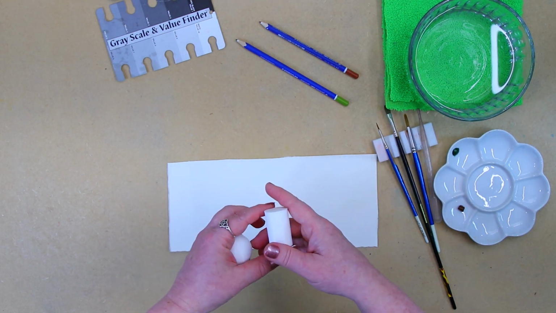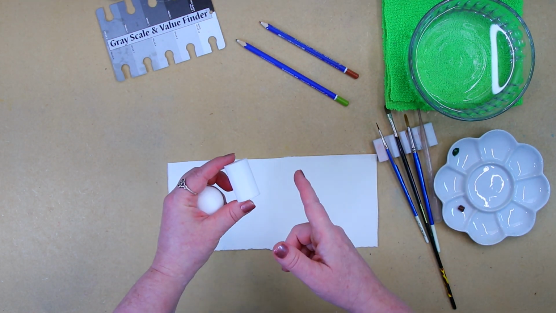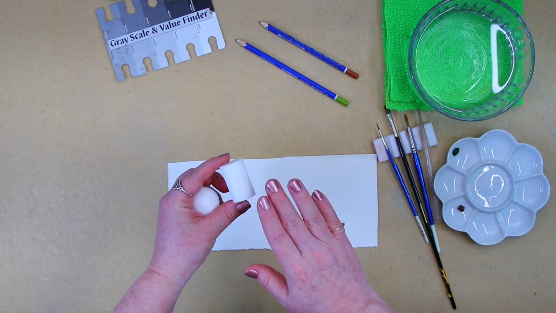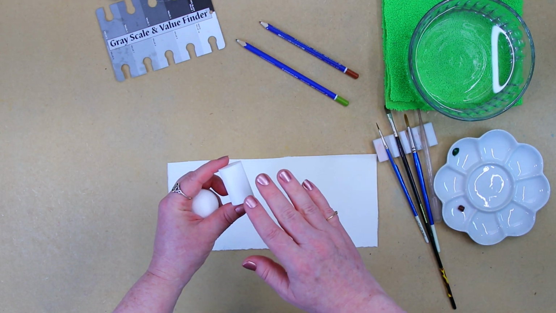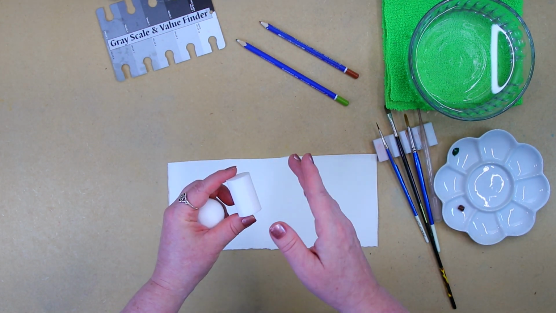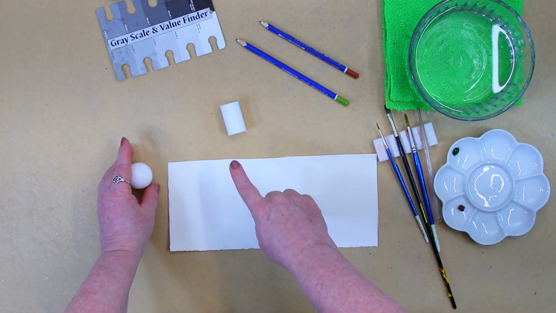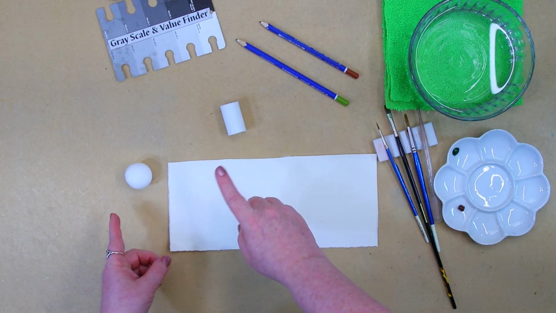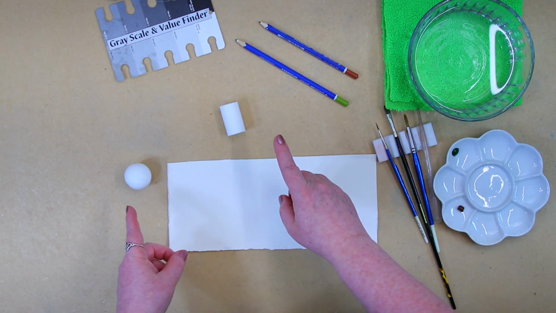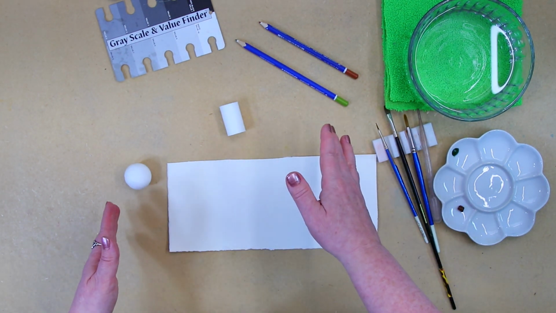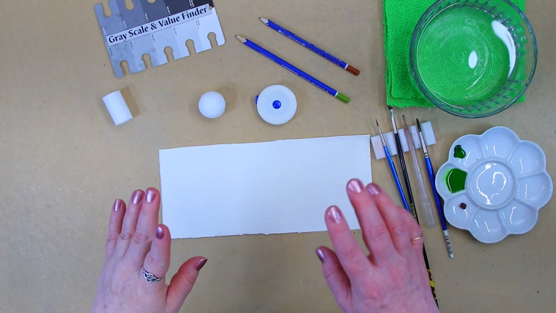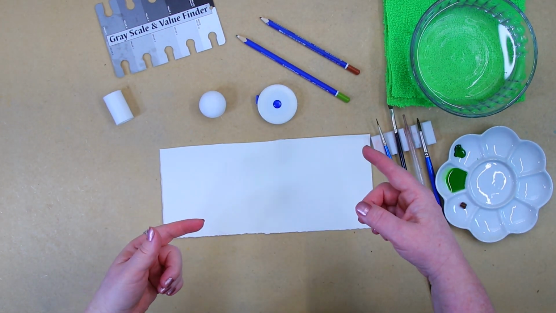When we study how light falls on them, you can see subtle changes between the light and dark values across the surfaces of these examples. It's these gradual shifts in light and dark that are the key to creating the illusion of form. Let's paint a sphere together.